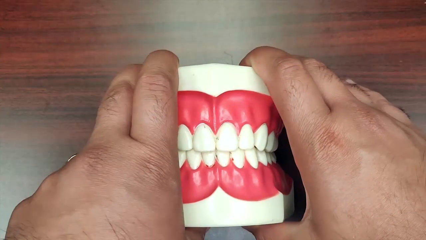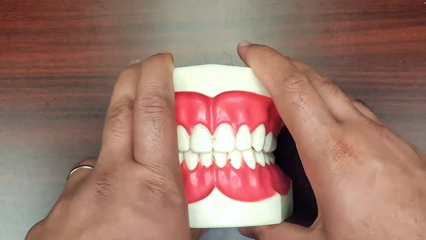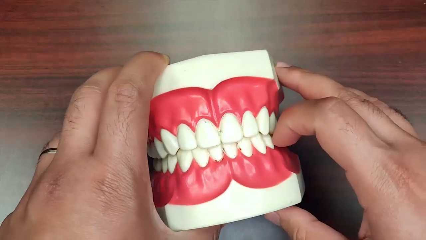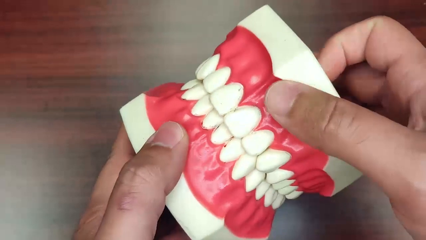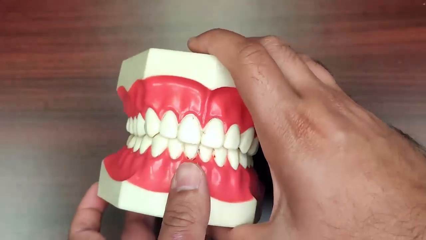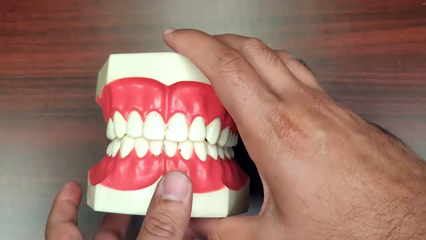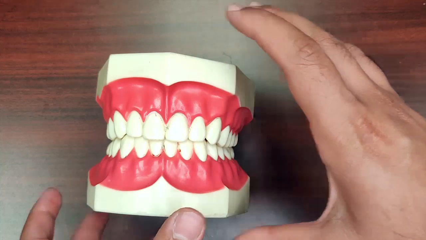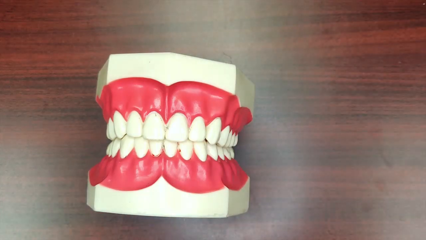Malocclusion is the misalignment or incorrect relation between the teeth of the two dental arches when they approach each other as the jaw closes. Edward Angle, who is considered the father of modern orthodontics, was the first to classify malocclusion.